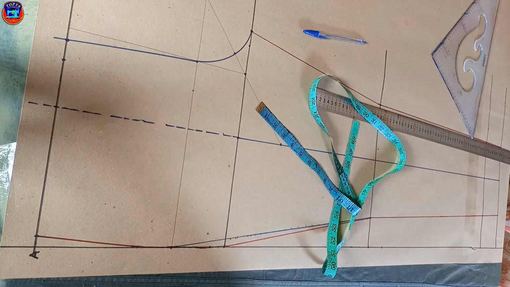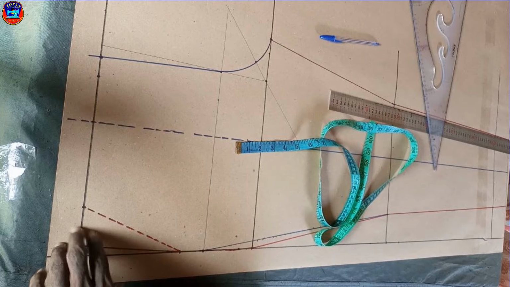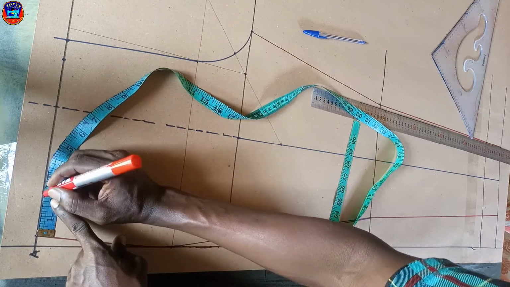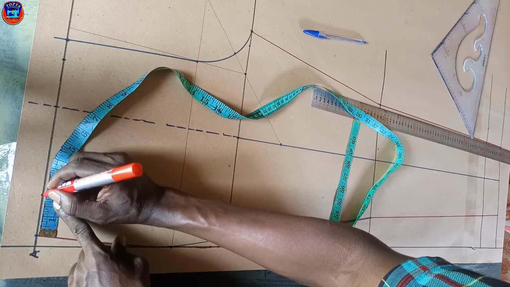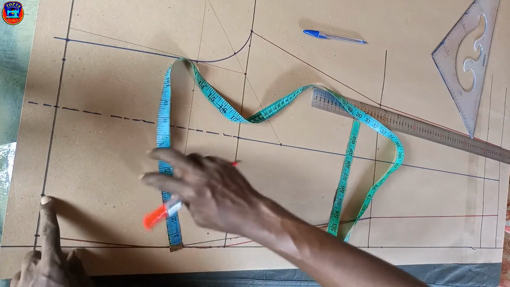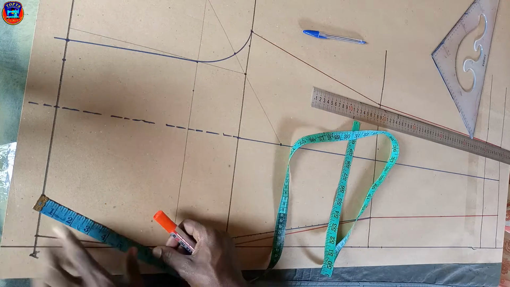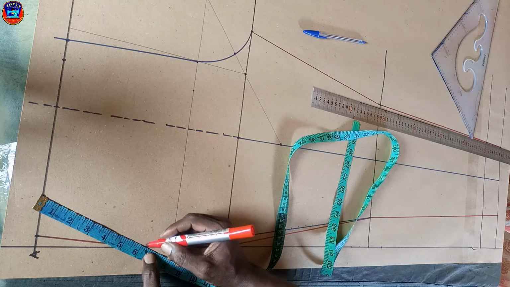Next is to insert the hip side pocket. At this point, I mark inwards 2 inches. Then from this 2-inch point, I slant my pocket height by 6.25 inches.